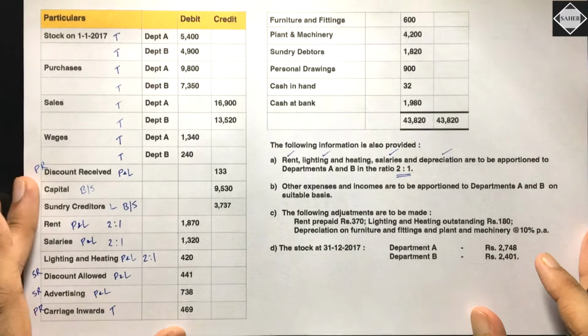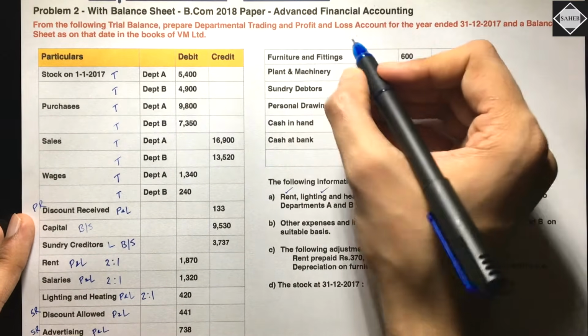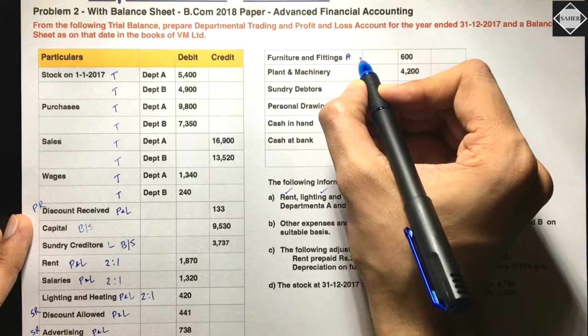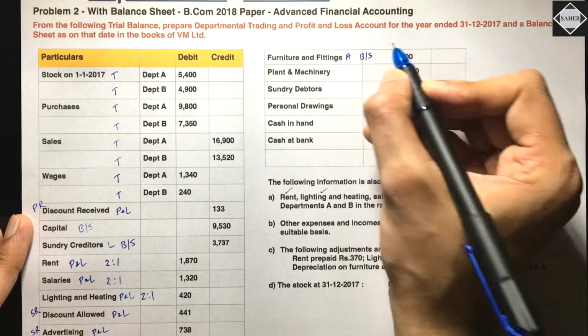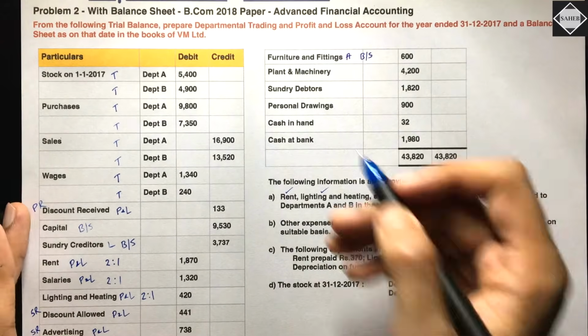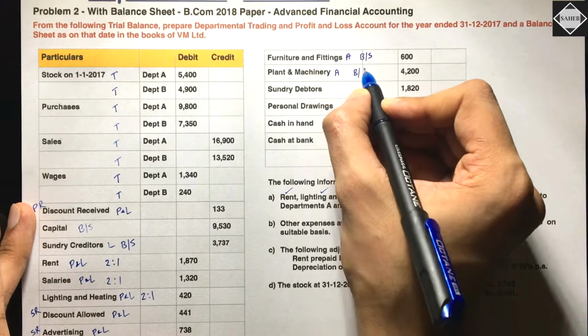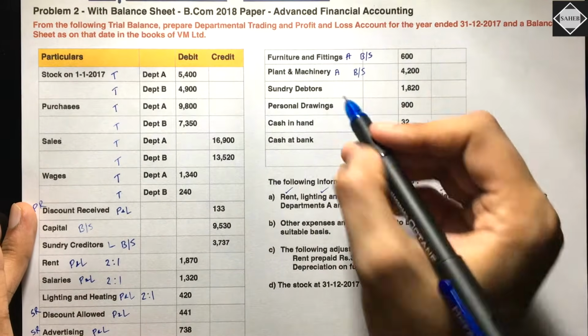Next what do we have? See, trial balance is there over here. Furniture and fittings. This is an asset, a non-current asset which will go in balance sheet. We don't have to distribute or anything else. No allocation, nothing, simple. Then we have plant and machinery. Plant and machinery is also an asset, the same way it will go in balance sheet. No distribution, nothing happens of that.